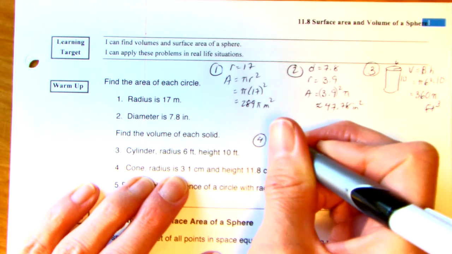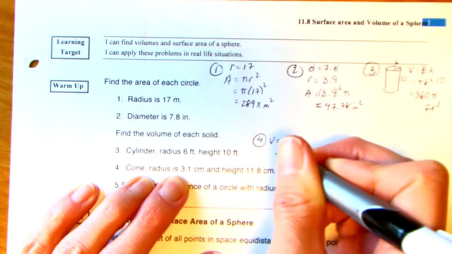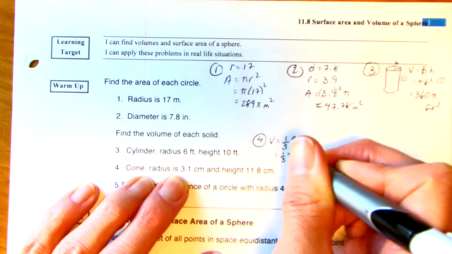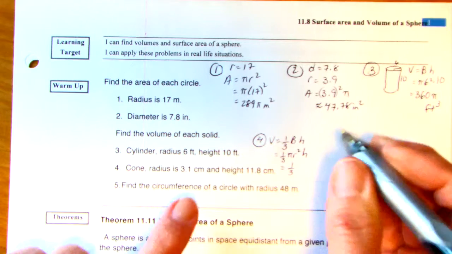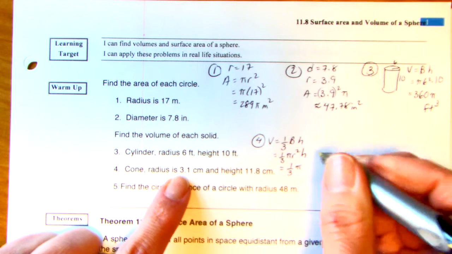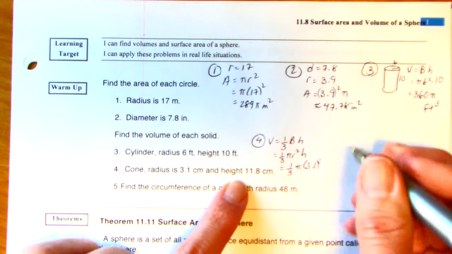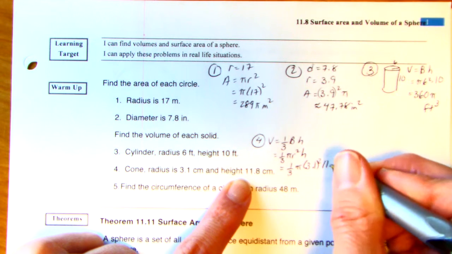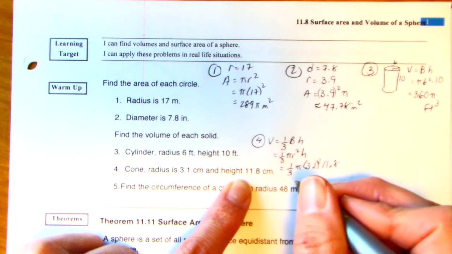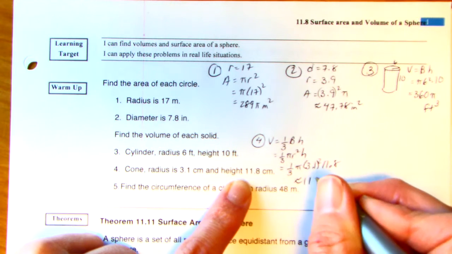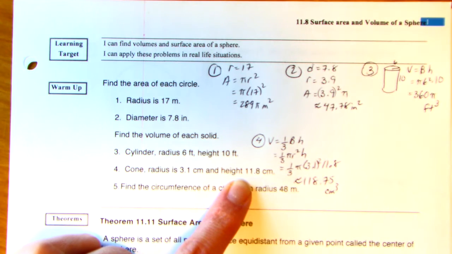Okay? Number 4, we have a cone. Remember, its volume is 1/3 big B times h, but in this case, pi r squared times h. Okay, so 1/3 pi 3.1 squared, so that's our radius, and the height is 11.8. I'm going to put all of it in the calculator because I have decimals here. I get 118.75 centimeters cubed. Please double check.